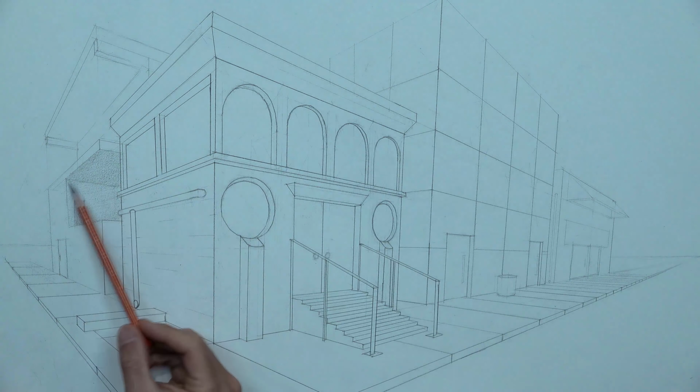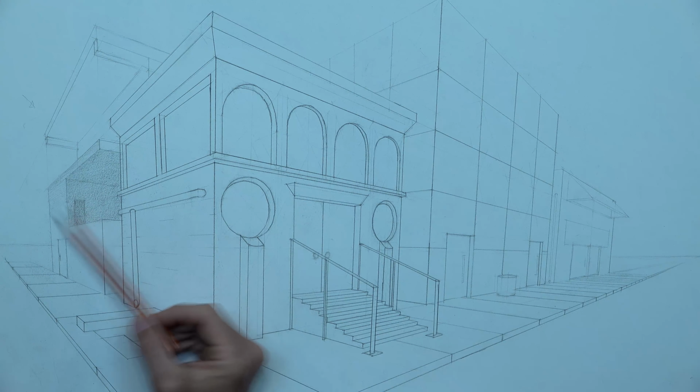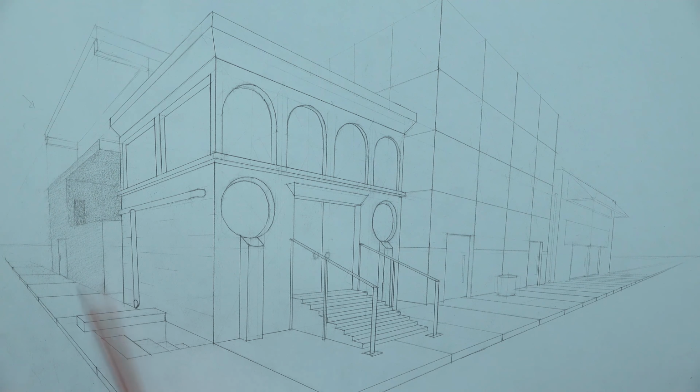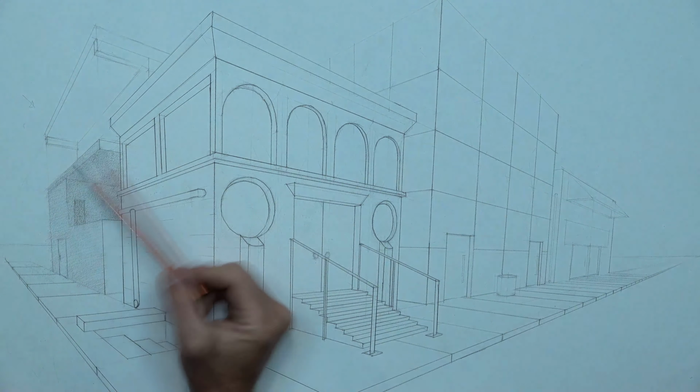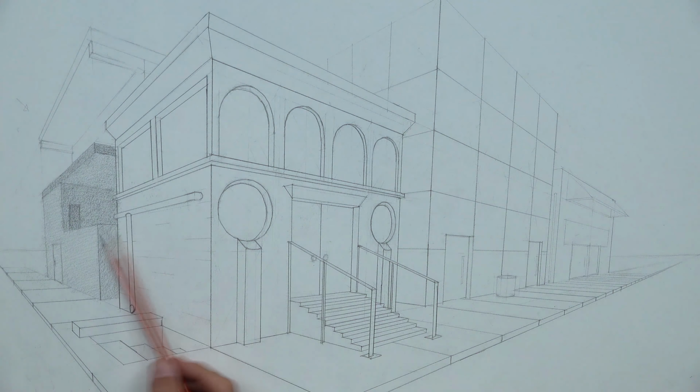Here I have a perspective drawing scene set up. I'm setting up a light source up in the top left-hand corner. It's angled down towards the buildings. So all the planes that are on the right side of the building are going to be darker in value than the planes that are on the left side of the building, because the left side is going to be getting light.